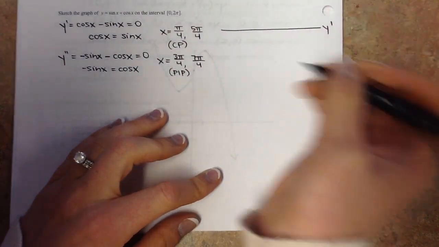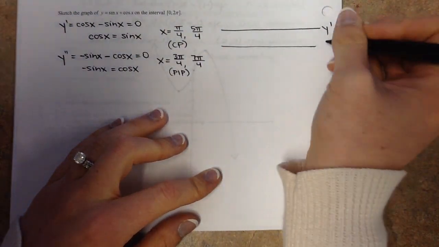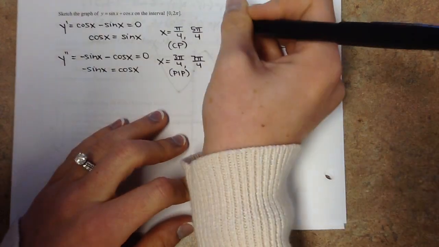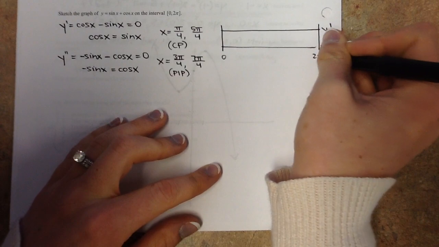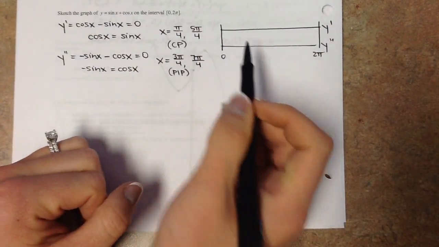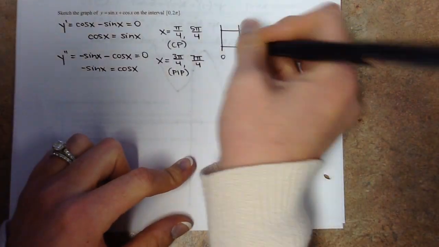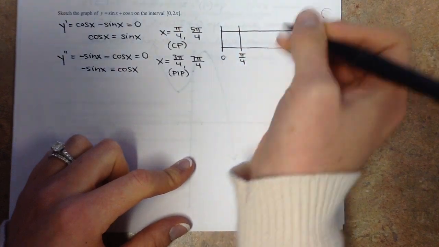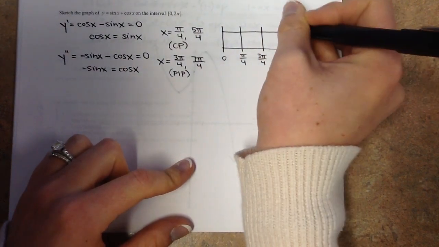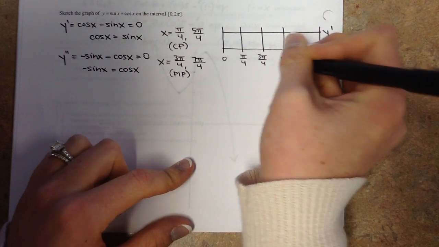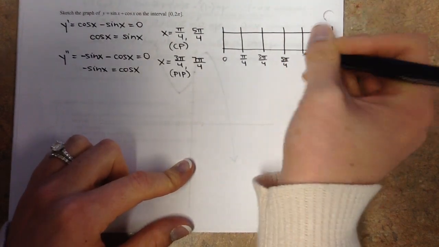All right, so over here, I'm going to sneak in a double sign chart. Okay, so this is for y prime. This is for y double prime. We are blocked on the ends by 0 and 2 pi. All right, and then we've got 4 more pieces here to fill in. So pi over 4, 3 pi over 4, 5 pi over 4, and 7 pi over 4.